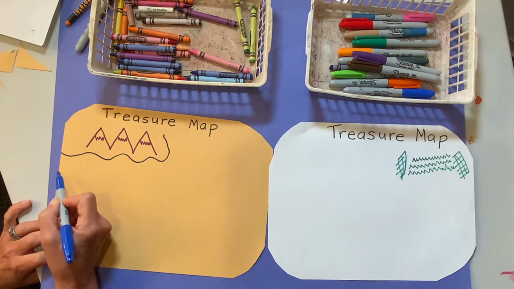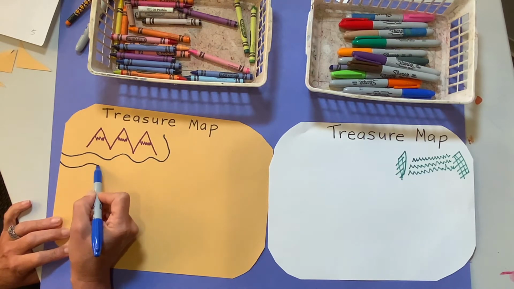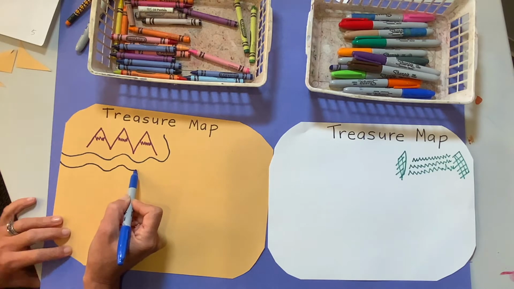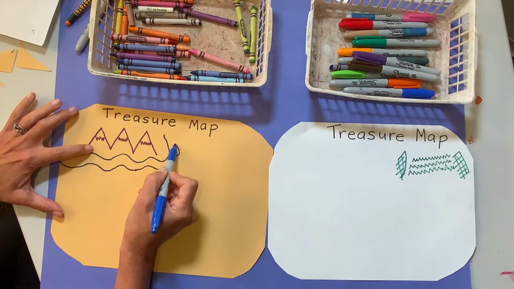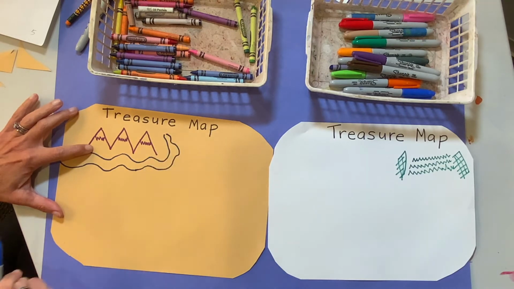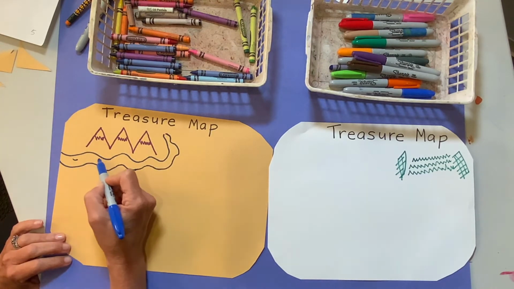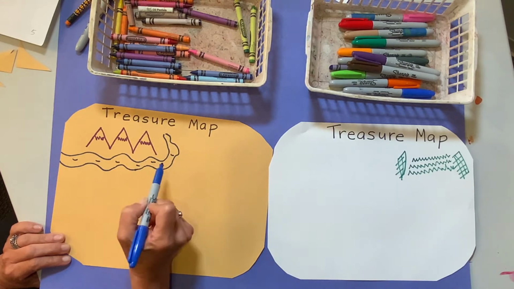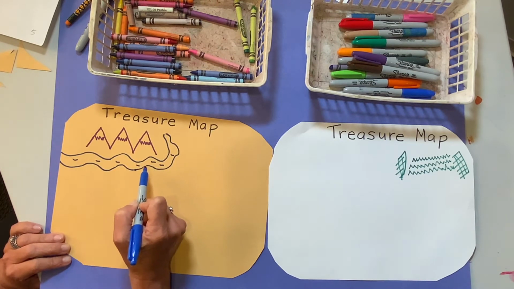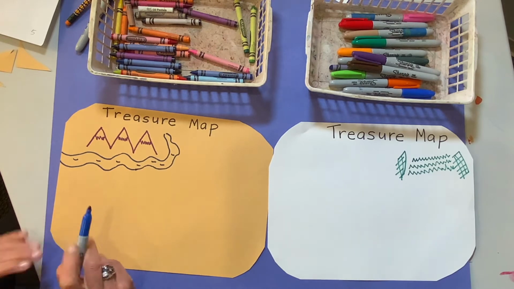I might have a river. This river might wind and bend. So this is the left side of the river, and this is the right side of the river. You can also add some curves to make it look more like water. So wavy line is the symbol for a river here.